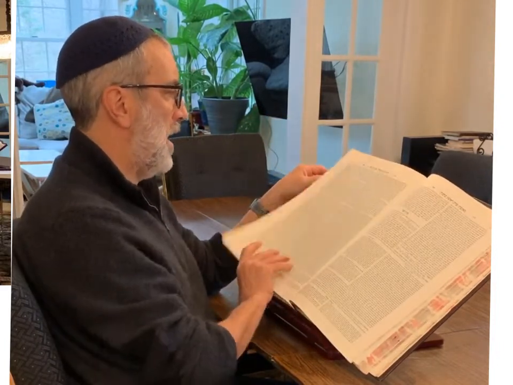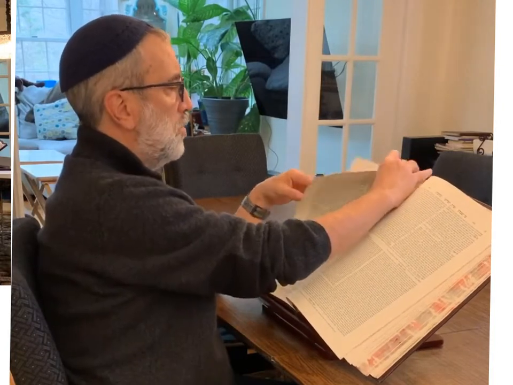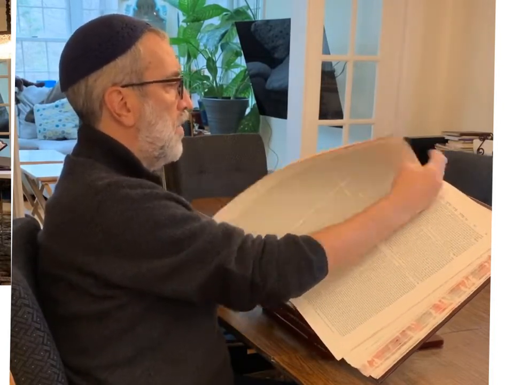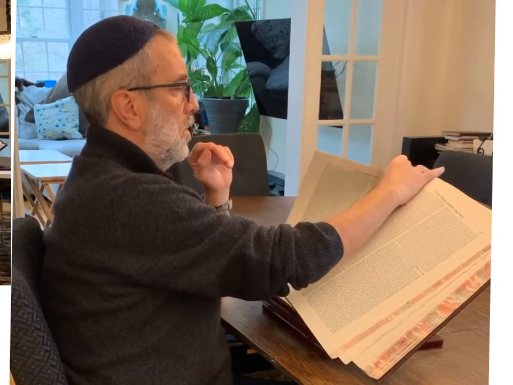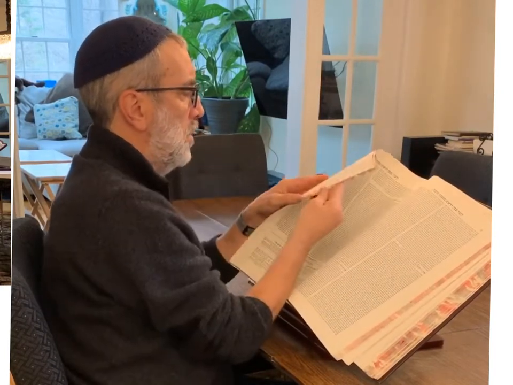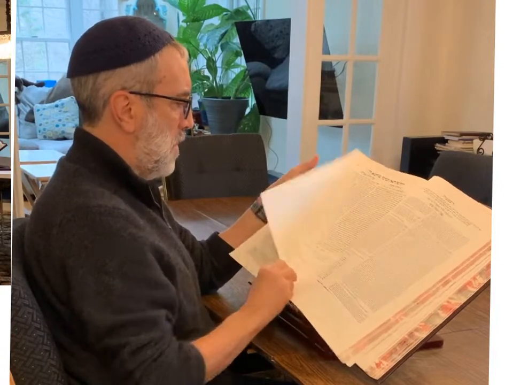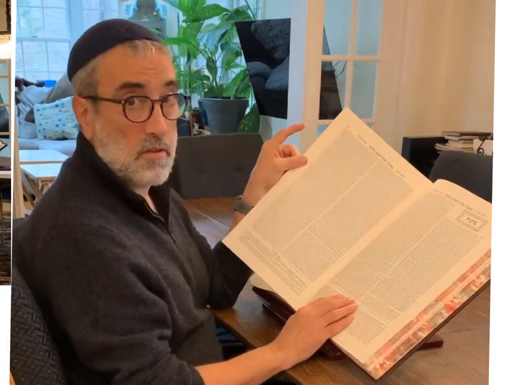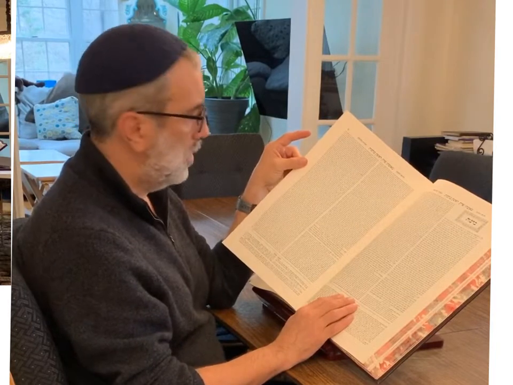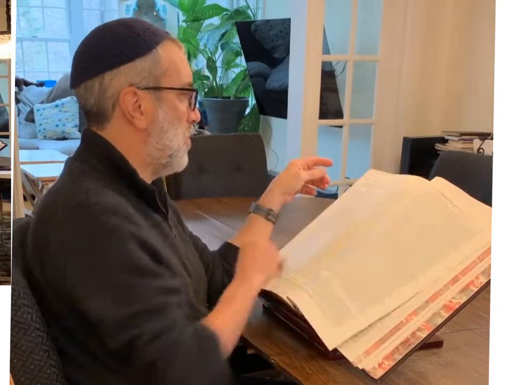You also have, on the non-legal material, the commentary of the Maharsha, which is in here somewhere. Here we go. Here's the commentary of the Maharsha. If you can't see the letters, that's because they're really, really tiny. But that's the commentary of the Maharsha.